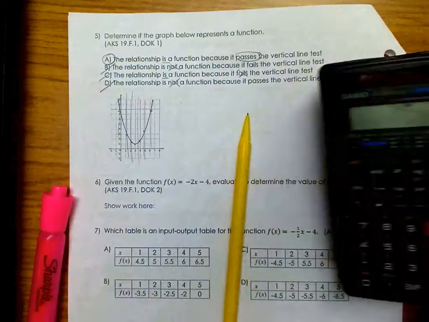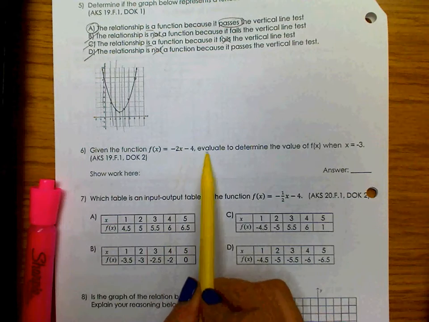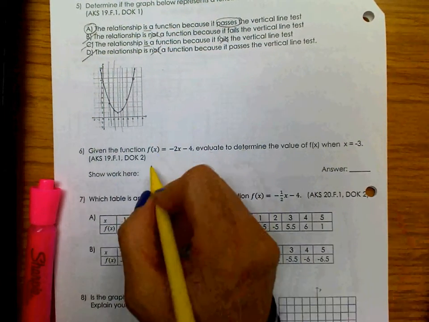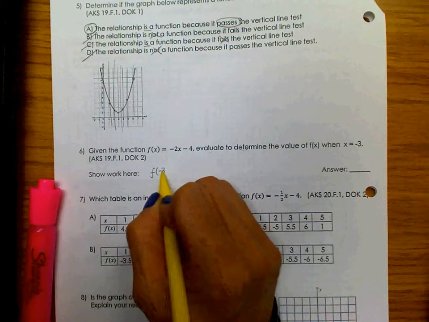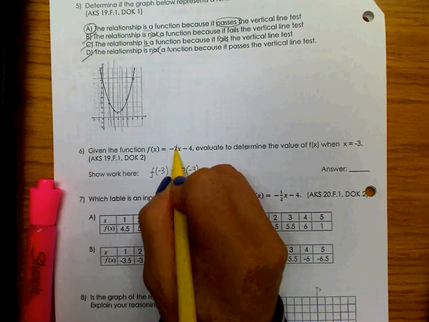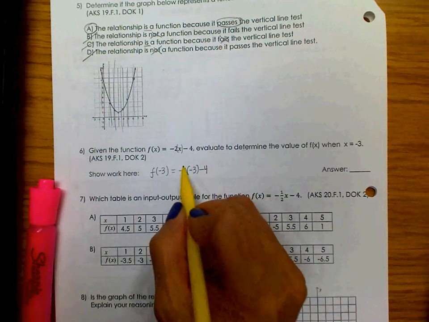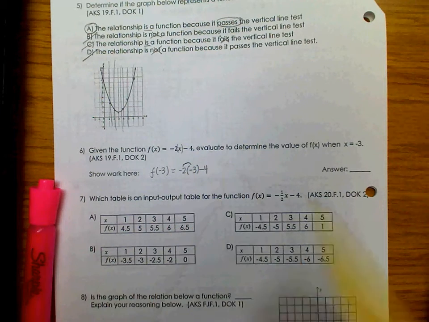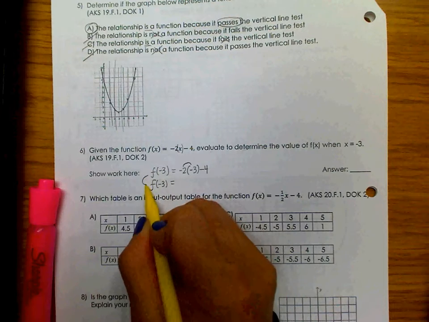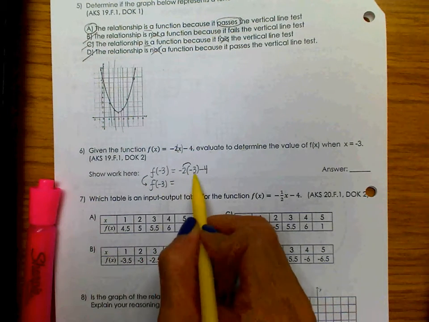Okay, so number 6. It says, given the function f of x equals -2x minus 4, evaluate to determine the value of f of x when x equals -3. So literally, it's saying to put a -3 where the x is, then subtract the 4. Now you have to do PEMDAS, which means you multiply first and then subtract the 4. Remember, f of -3 is just a rewriting, the name of the function with its input. Here is where you're actually applying the rule.